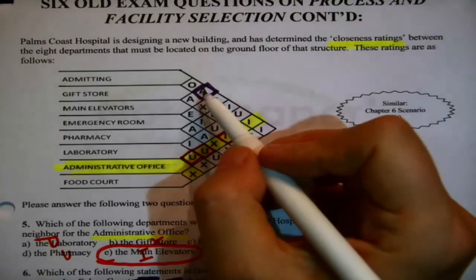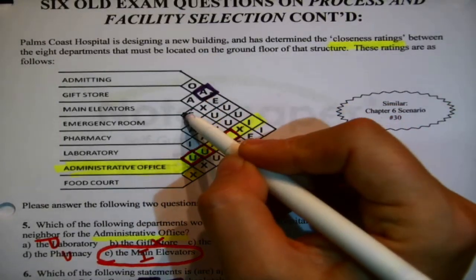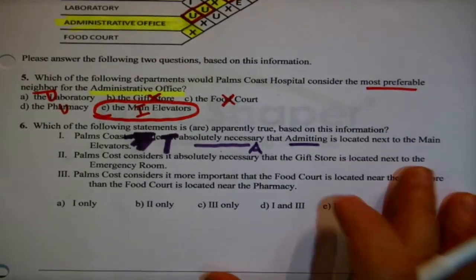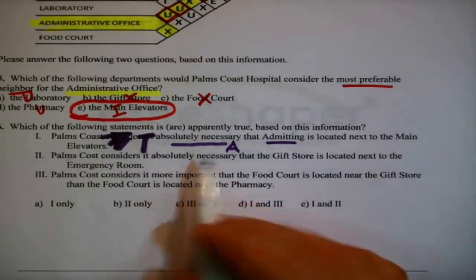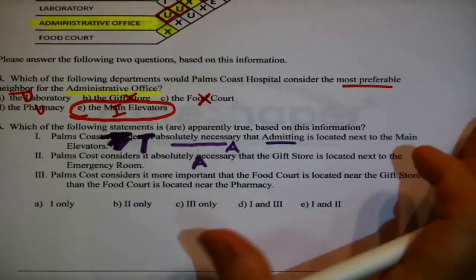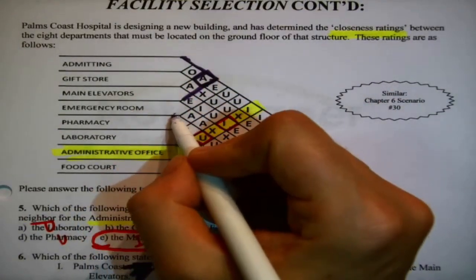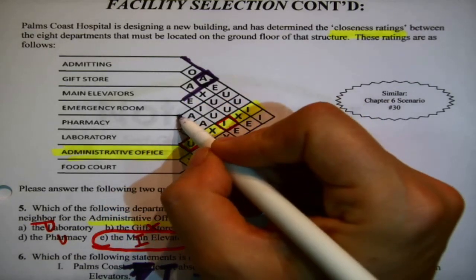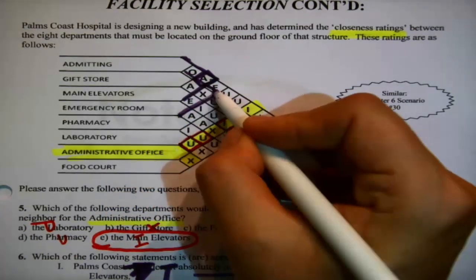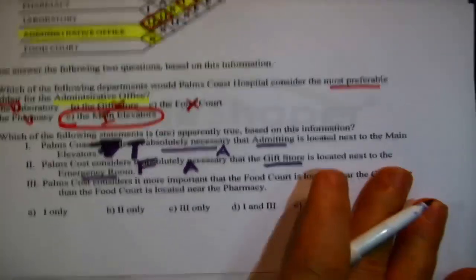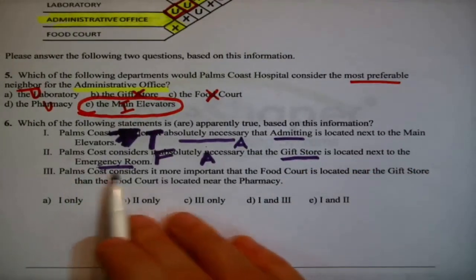Right, admitting. Admitting and the main elevators go this way, go that way. That's what's at the junction. That's definitely an A. Sorry about that. That one's true. Palm Coast considers it absolutely necessary, again that's another A, now let me check more carefully who we're talking about, that the gift store is located next to the emergency room. Alright, so emergency room is here and gift store is here, so go out that way, go out this way. Who is at their junction? That's an X. No, the exact opposite, that's the one that's false. They do not want the gift store next to the emergency room.